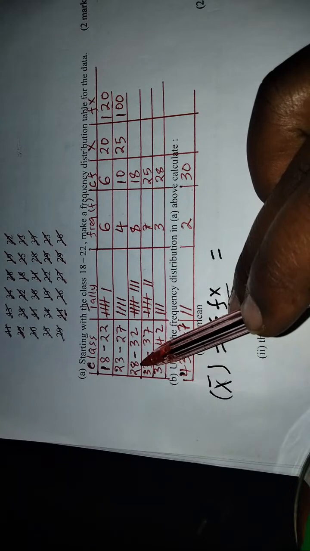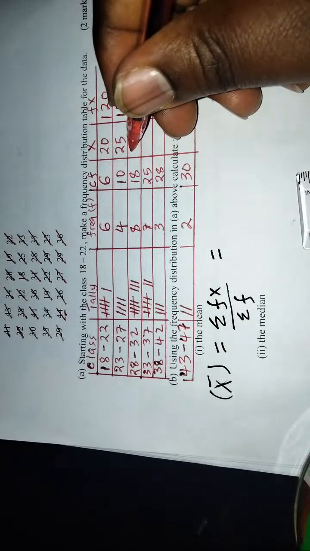The next is going to be 23 plus 27. Then we divide by 2. This gives us 25. So the next midpoint is 25. We multiply 25 with the frequency there, which is 4, and this gives us exactly 100. We go to the next midpoint for 32 and 28. When we add 32 and 28, we get 60. So the midpoint will be 30. Then 30 multiplied by 8 will give us 240.